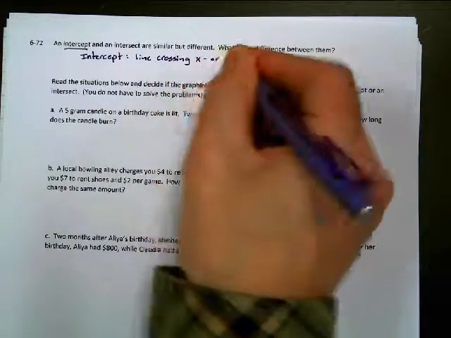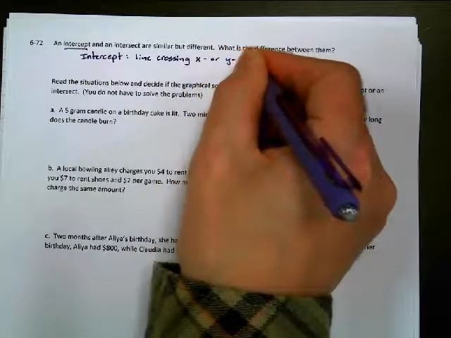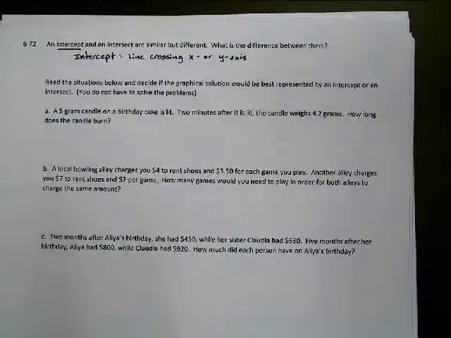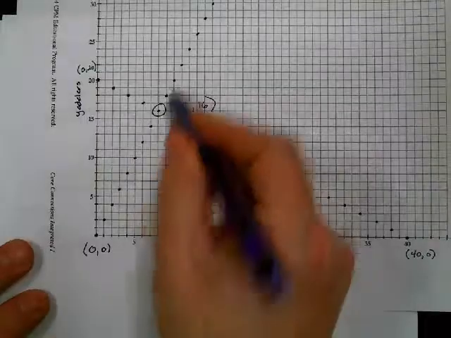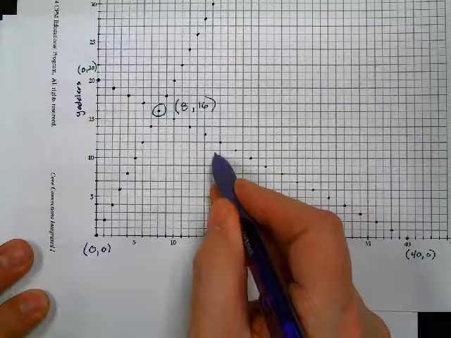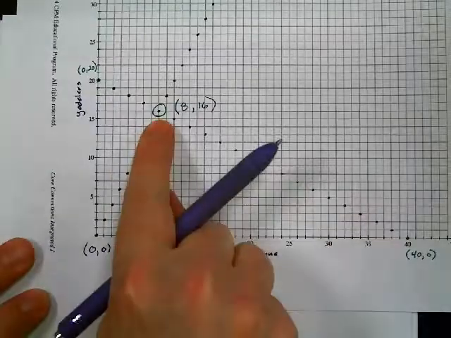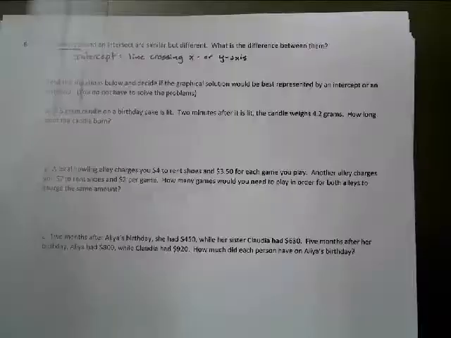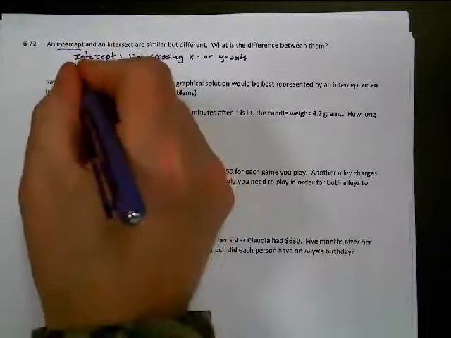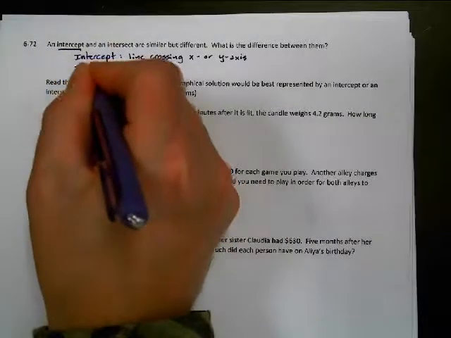An intersect, is there only one letter between those two? No, 2 letters. All right, intersect is when 2 lines cross each other. So that would be an intersect. So intersect, two lines cross each other.